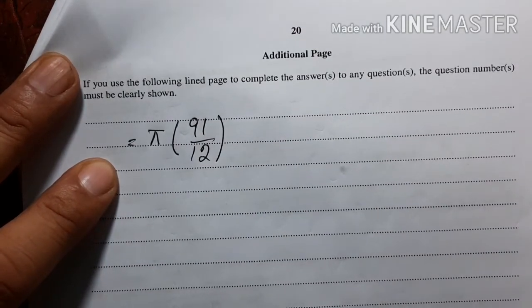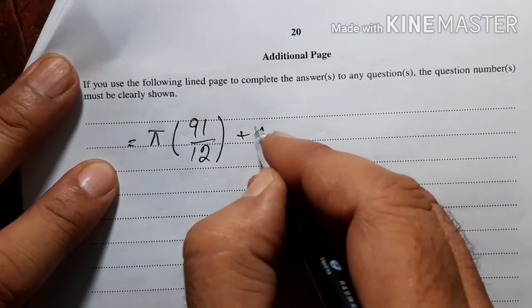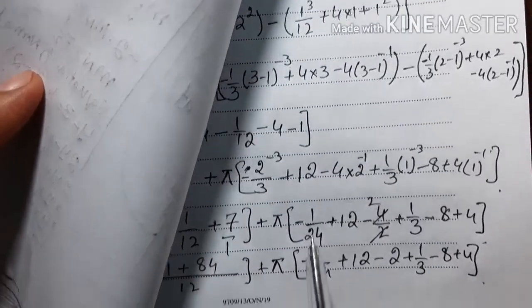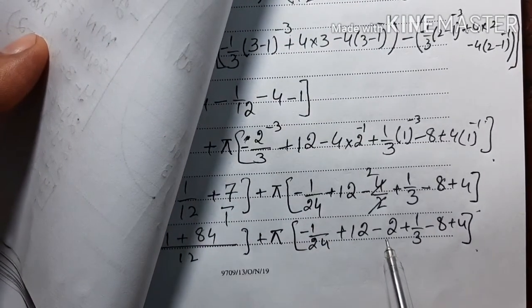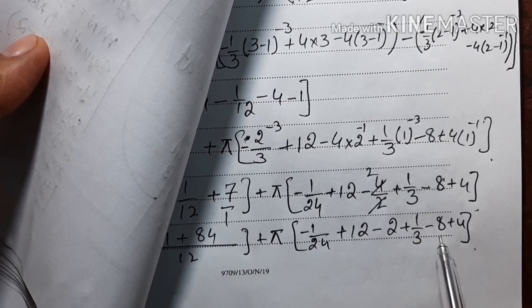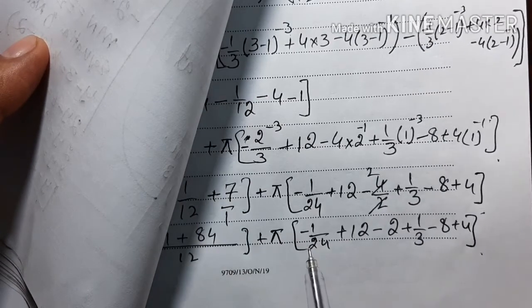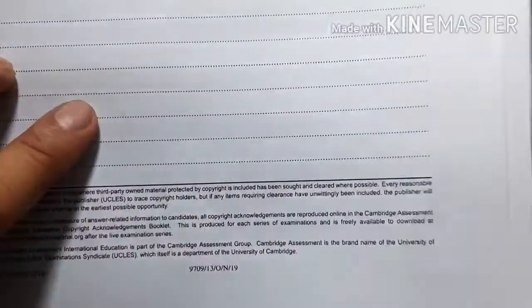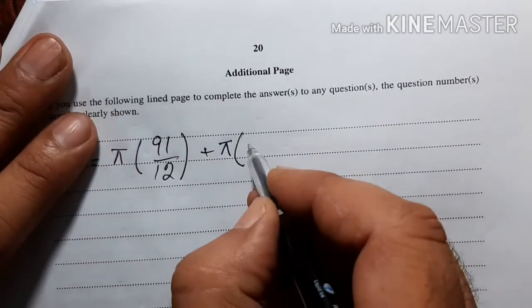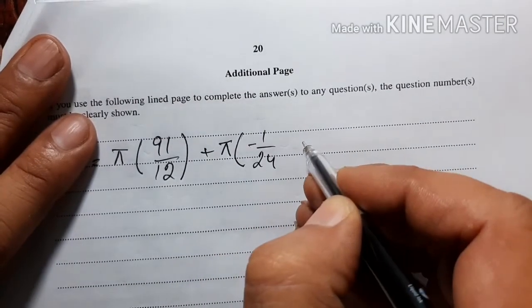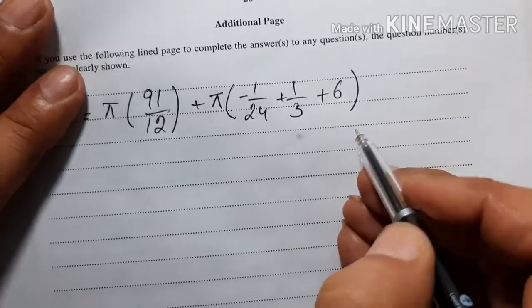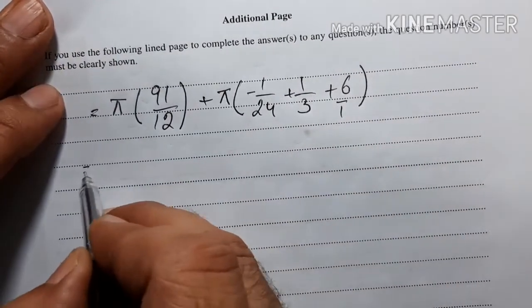Okay, plus pi into, now if you see, 12 minus 2 is 10, 10 minus 8 is 2, 2 plus 4 is 6. So I got minus 1 over 24 plus 1 over 3 plus 6. So take LCM of this.